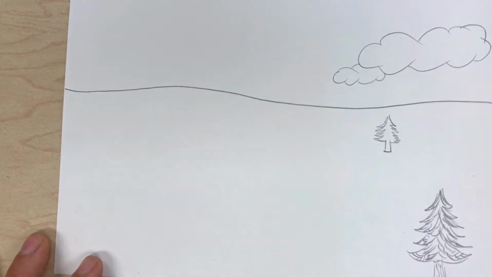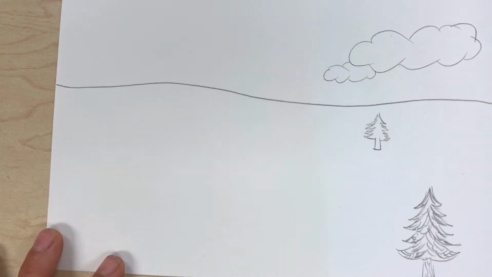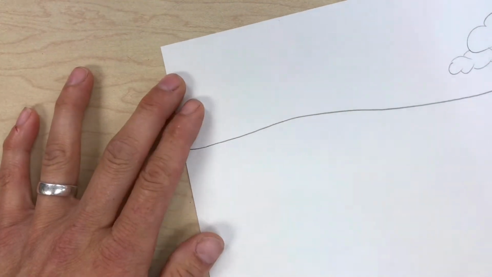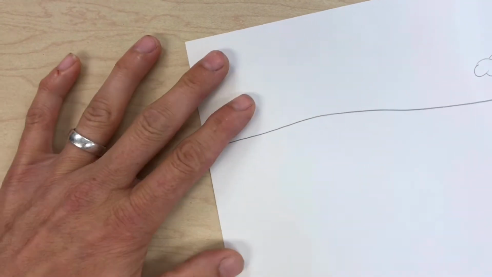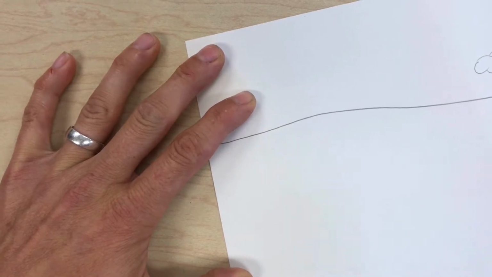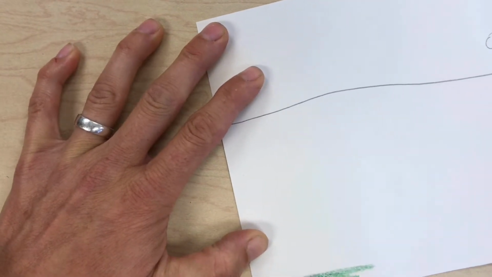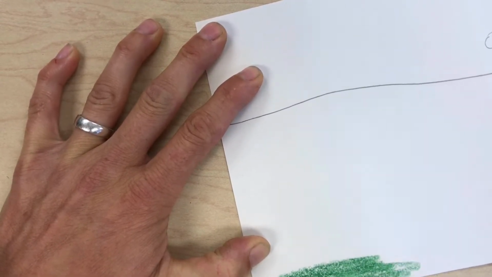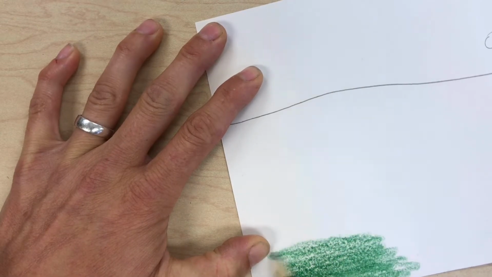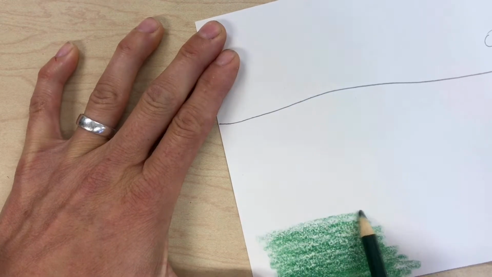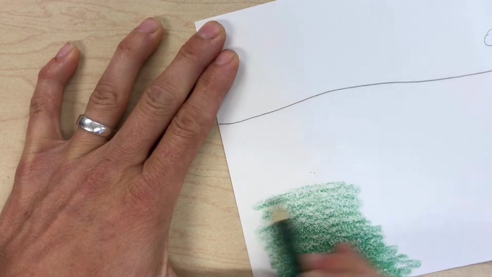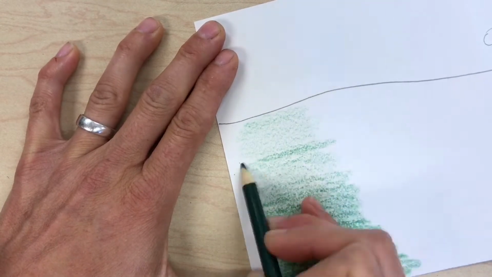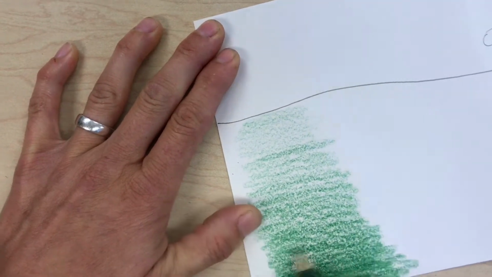Another way to show space is color and value. Like we just talked about with value, when things get further away, they can get lighter or darker. So maybe closer to the bottom of my page, it might be a darker green. But as I get closer to that horizon line, and the horizon line is the line that separates the land from the sky, it's going to get lighter, lighter, and lighter. I see less of that color and less of that value.